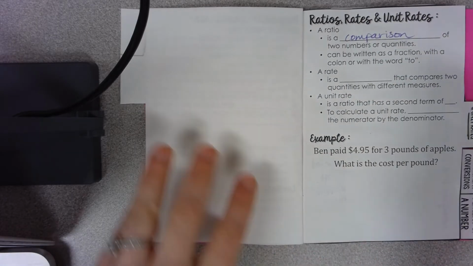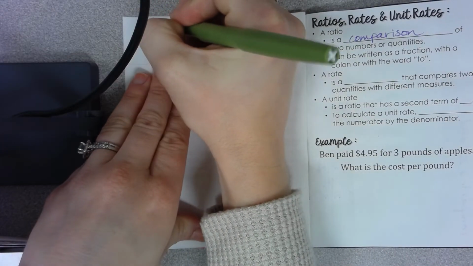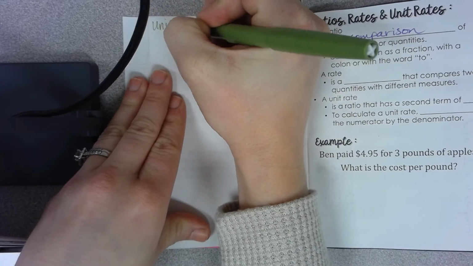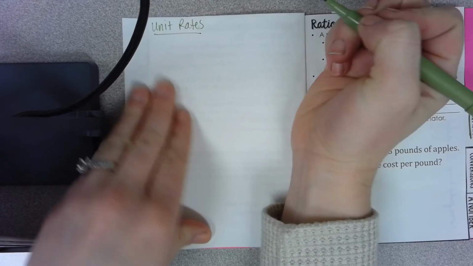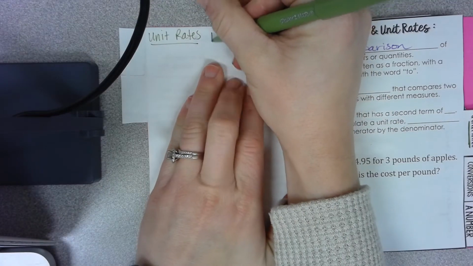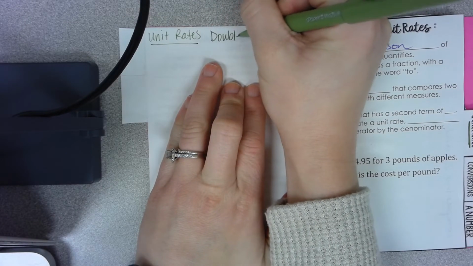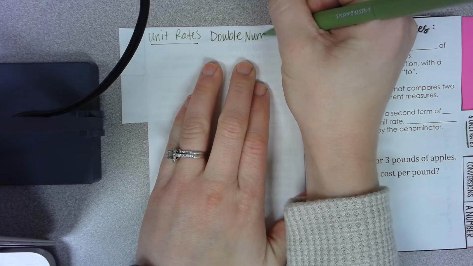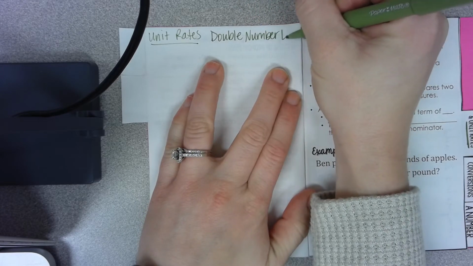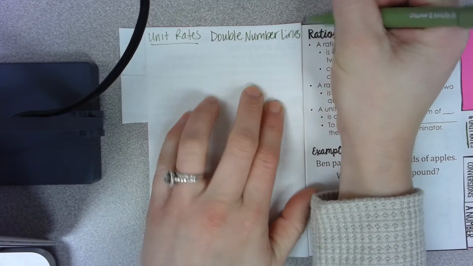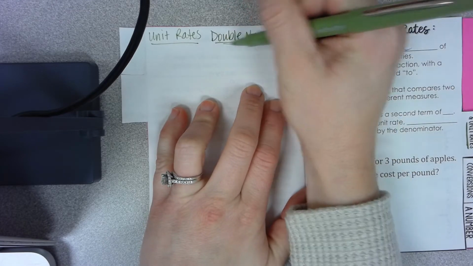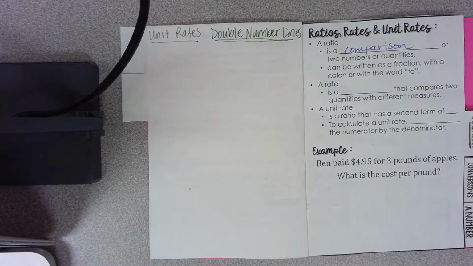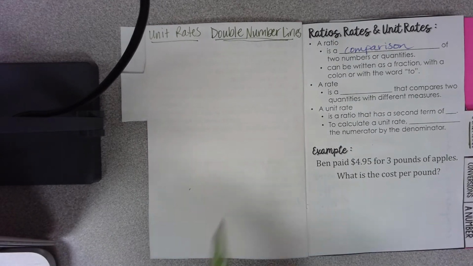But up at the top, I want you to write unit rates to show that that concept is being talked about here. And you're also going to write double number lines. Double number lines. This system with a double number line is going to be how we solve unit rate problems. And you'll find even units after this that you can use a double number line to solve for problems too.